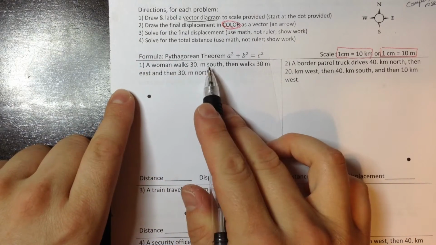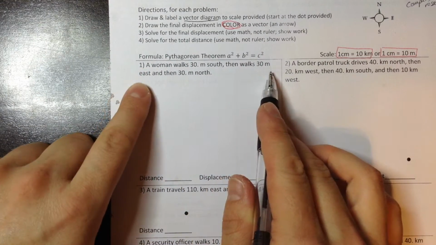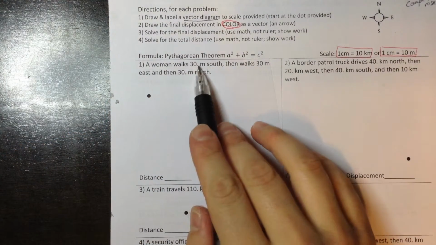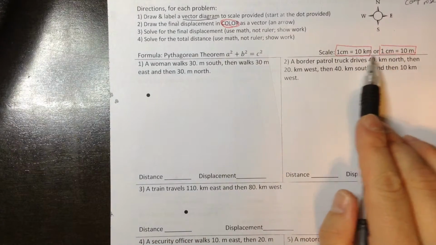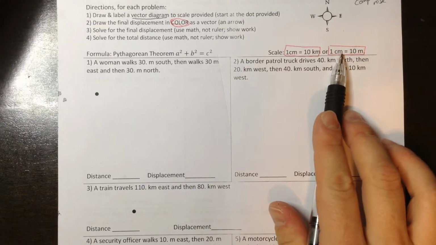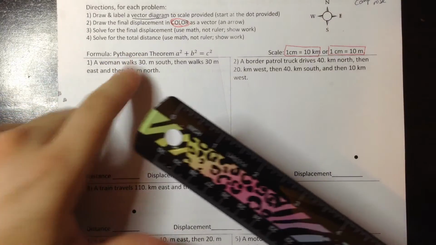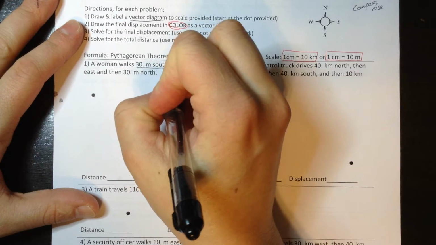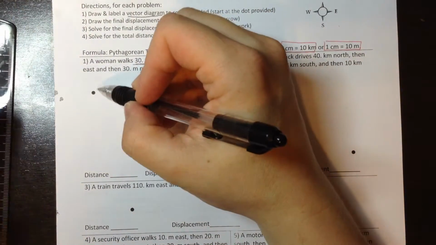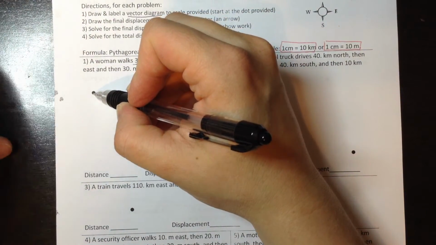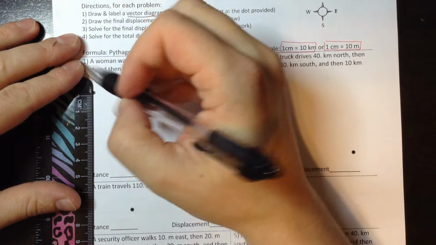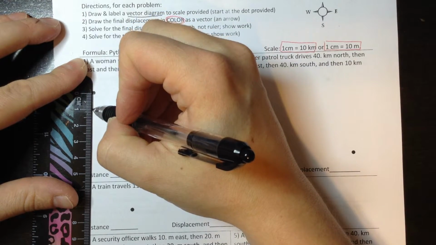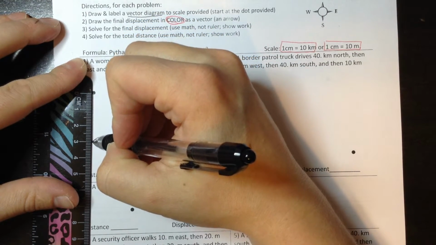Alright, so here we go. Question number 1. A woman walks 30 meters south, then walks 30 meters east, and then 30 meters north. We need to start at the dot. According to our scale, 1 centimeter is equal to 10 meters. So I'm going to start at the dot and go 30 meters south. Each centimeter is equal to 10 meters, so that would be 10 meters, 20 meters, 30 meters.